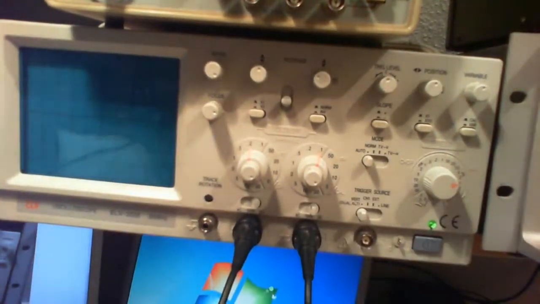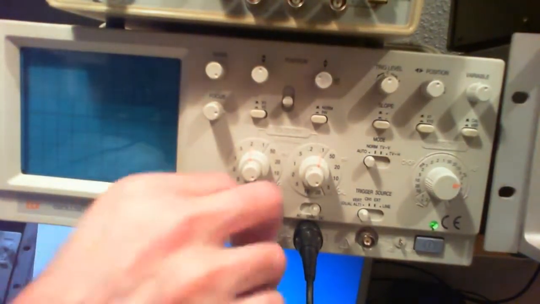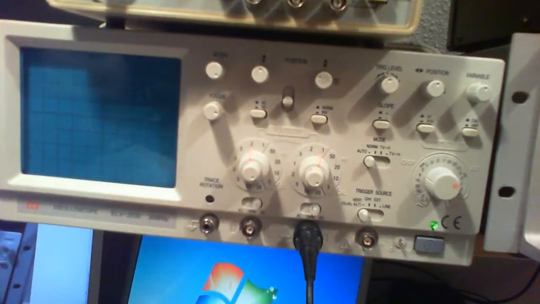Now let's move to this oscilloscope, although I don't really trust this oscilloscope anymore, but let's see what we can do here.